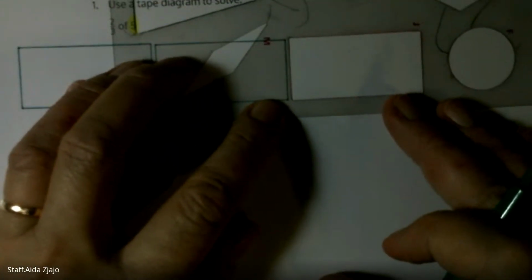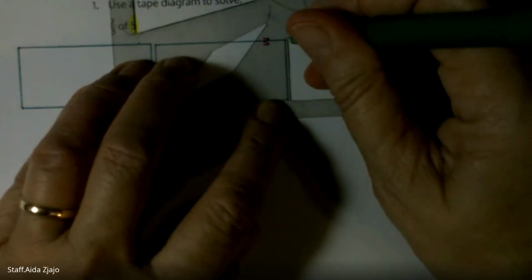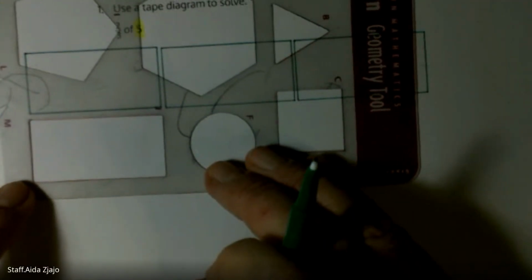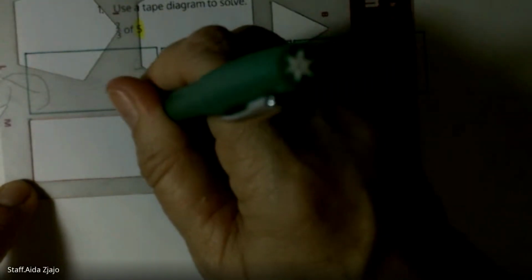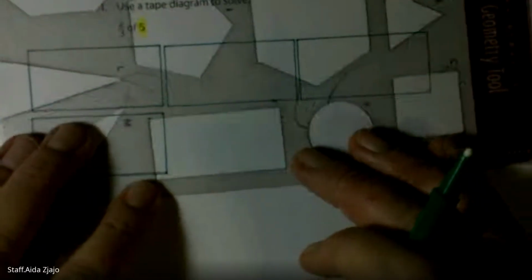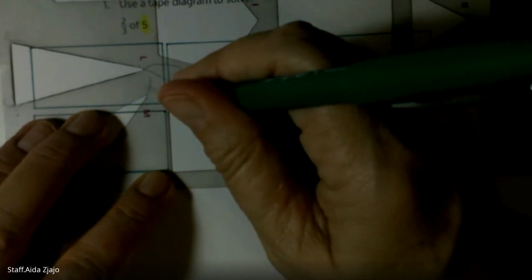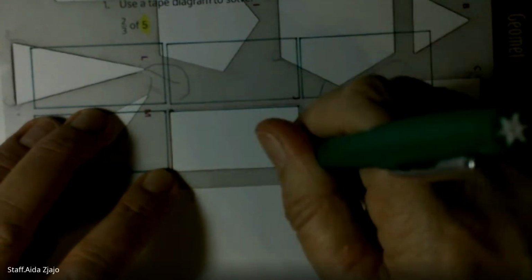I hope so. 1, 2. Okay, I can do 3 in a row. And then I can do this one here. Oops, I moved the one. Okay, and then this is the 5th one.